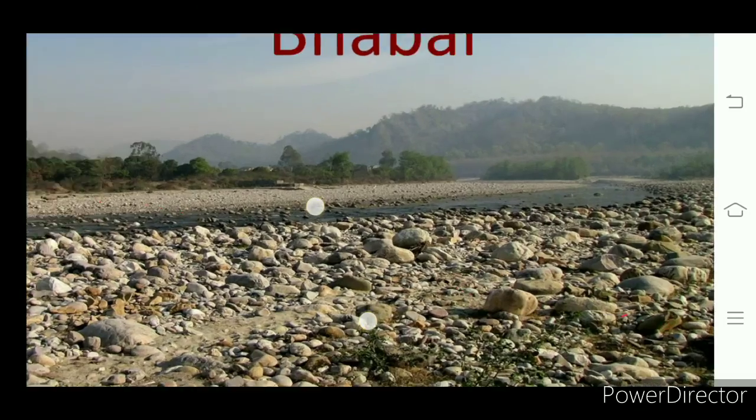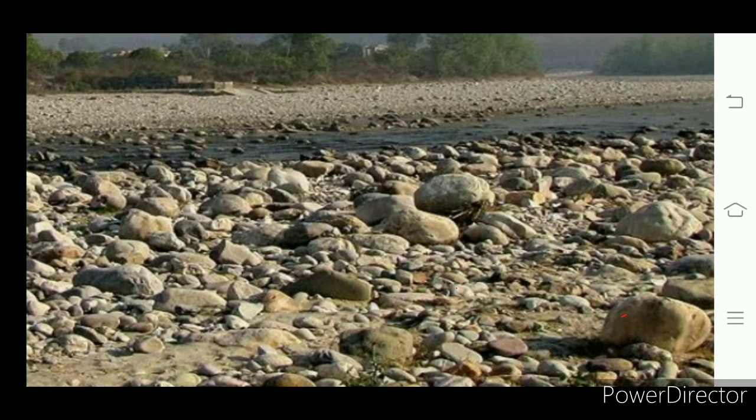How is the shape of the stones? You see that these stones are called gravels and pebble stones. 8 to 16 kilometers width it is there. It is a narrow belt at the foot of the Shivaliks and parallel to the Shivaliks. It is porous in nature. Babar is porous in nature.